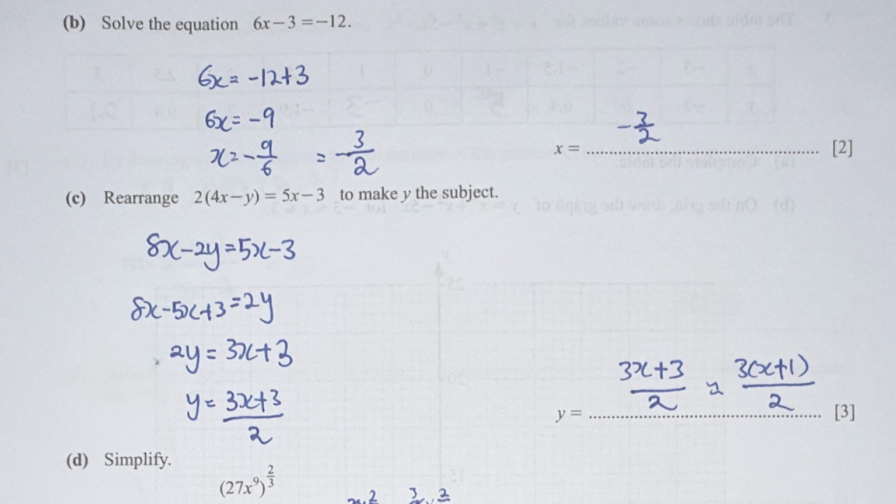Question C, rearrange this and make y the subject. I first expand the bracket over there, then I get 8x minus 2y equals 5x minus 3. I will shift the y to the other side. 2y equals 8x minus 5x plus 3. After the calculation, you should get 3x plus 3 over 2 or 3 bracket x plus 1 over 2. Both are accepted.